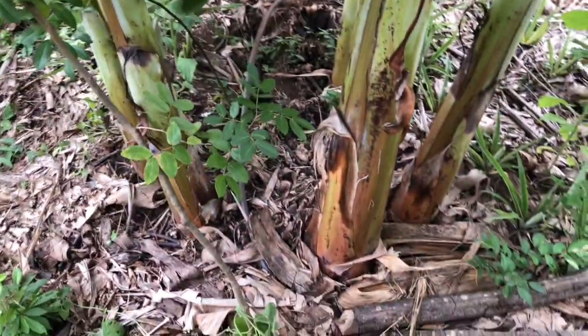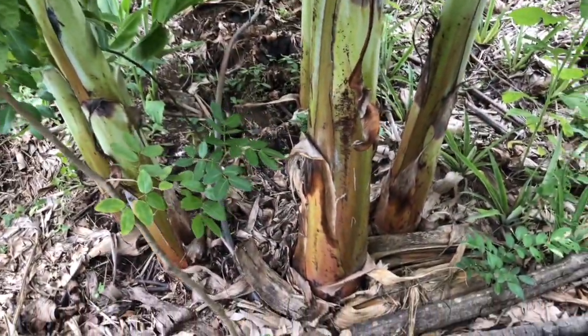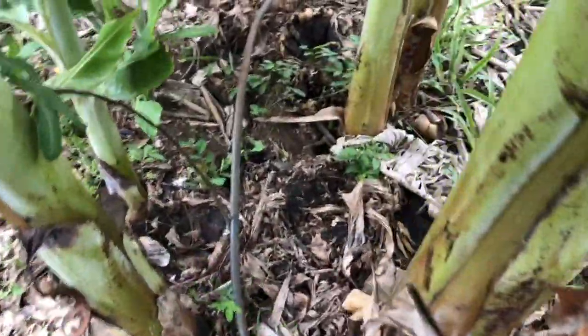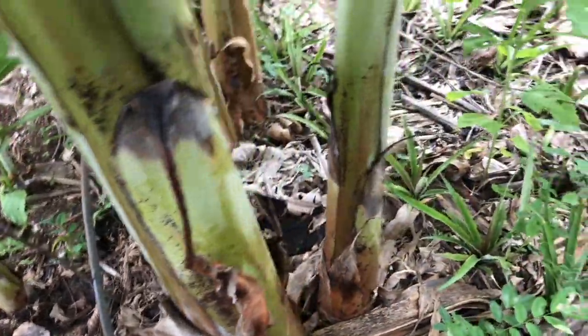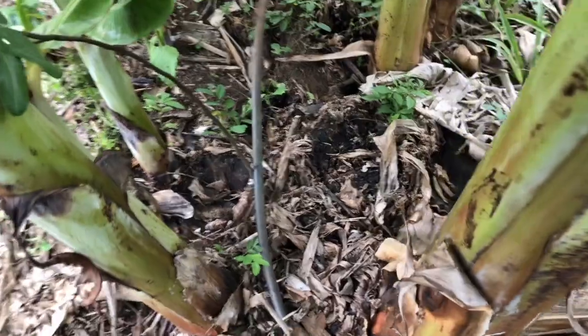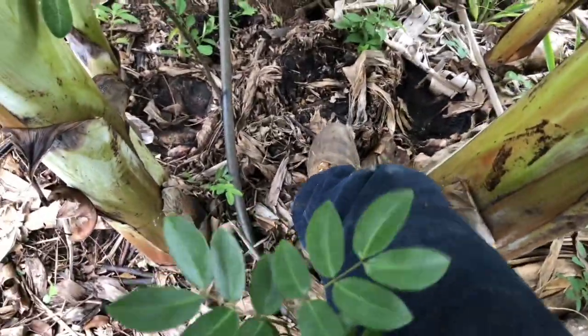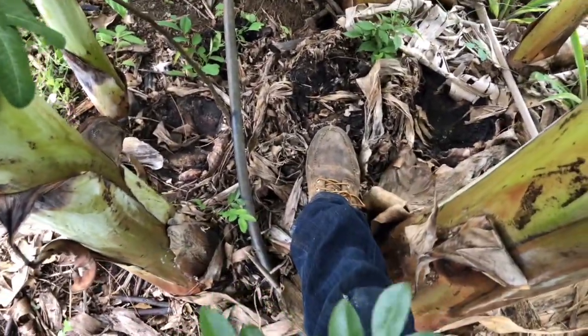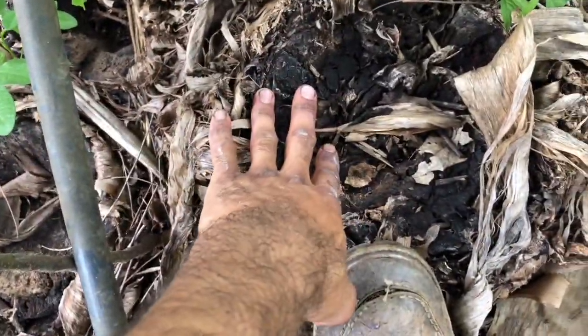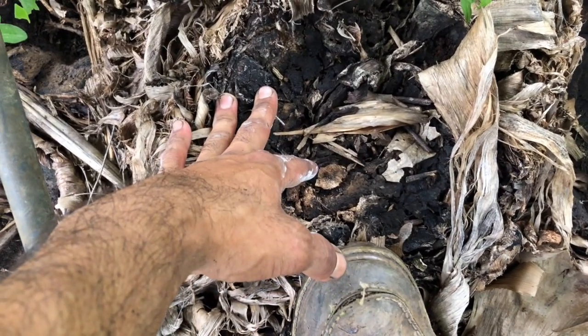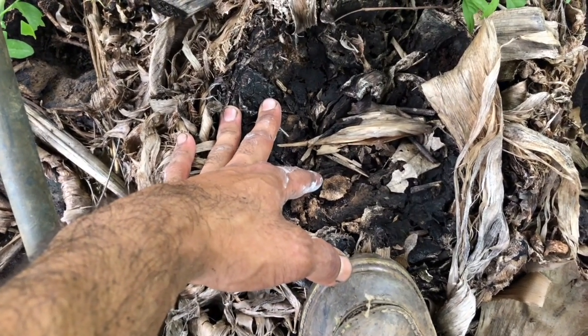So the first thing you need to know is that banana plants grow in families. A banana plant family is all of the plants that sprouted from the same original plant. So, when you plant one banana plant, and the one I planted was this one, this is the original plant.